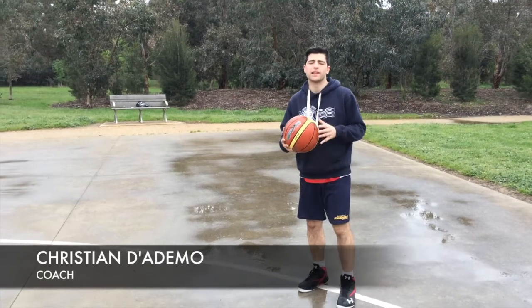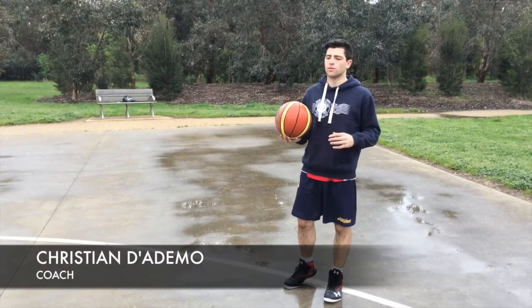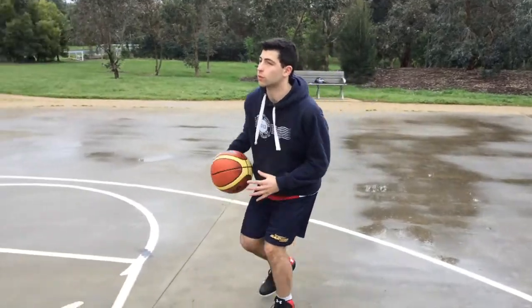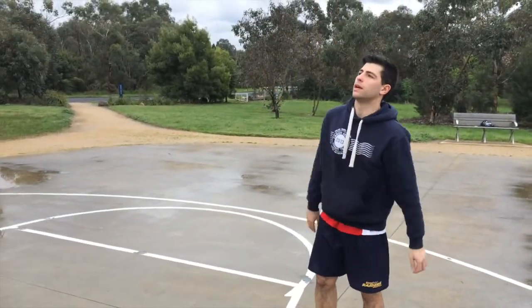So now that Brayden's got the basics better of shooting, we're going to go into a movement drill which includes dribbling. So 1, 2, up into the jump shot.